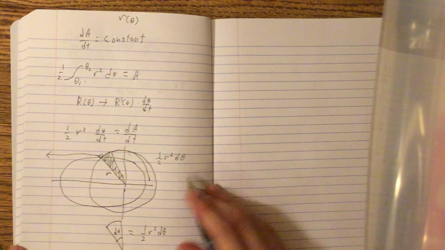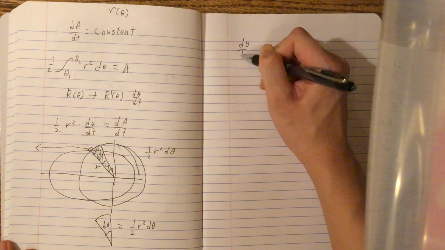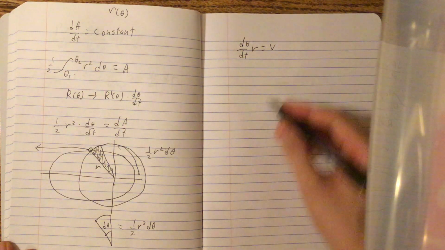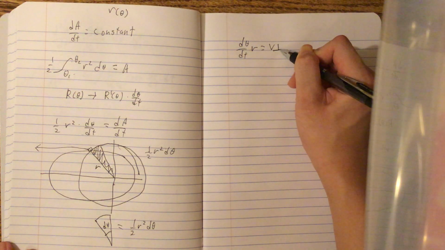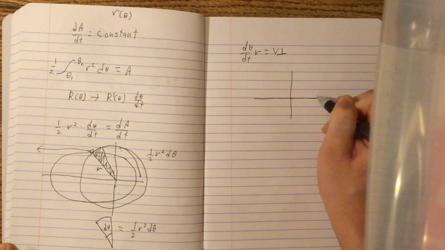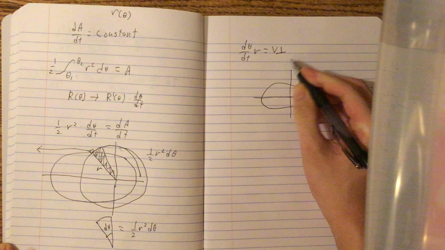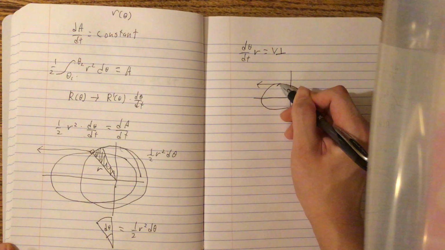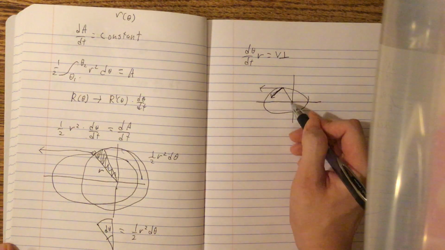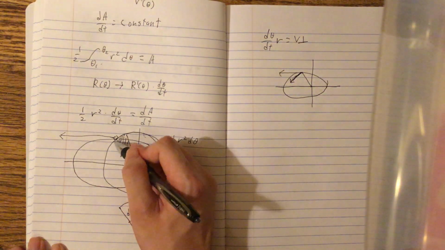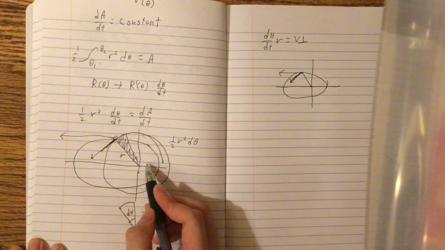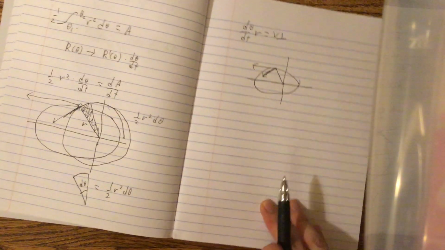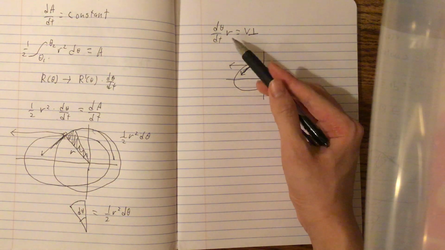Now, is it always the case that d theta over dt times r equals velocity? No. It always equals the perpendicular velocity though. If we were to draw this, and this is not a perfect ellipse, it's going that way. Perpendicular velocity is the velocity that's perpendicular to the radius, because as we see here, it's also going this way too, since angular speed only considers circles, not ellipses. So we know v perpendicular equals r times d theta/dt.